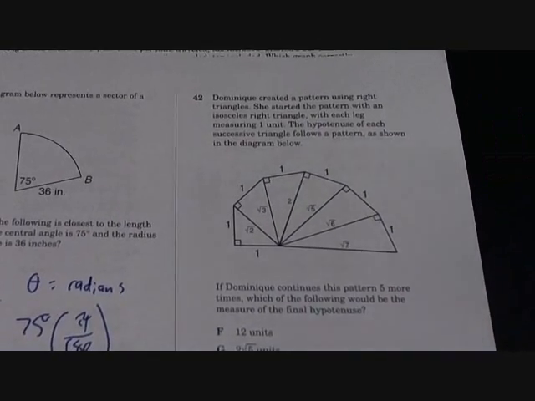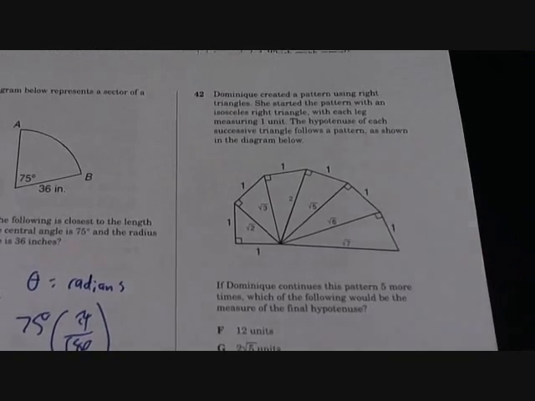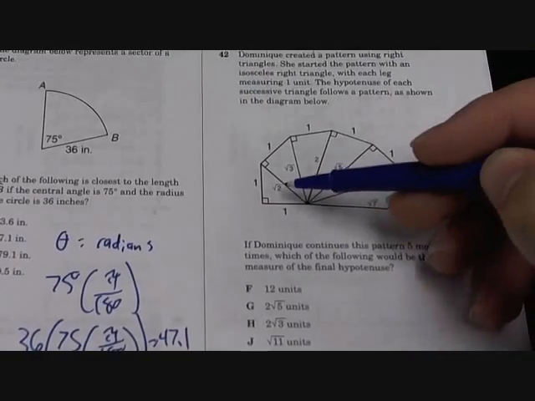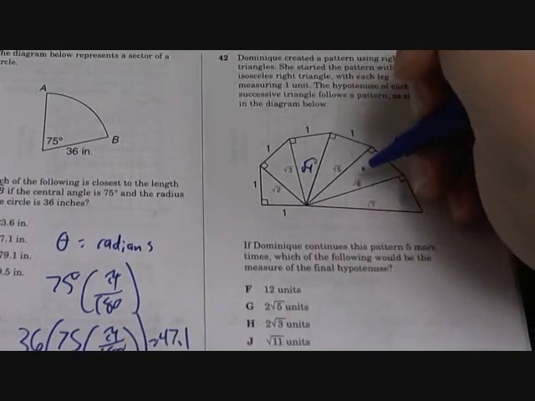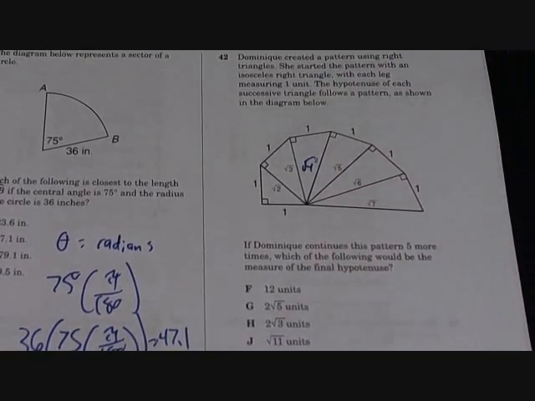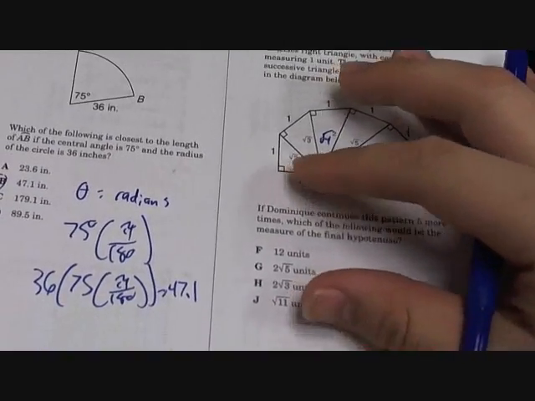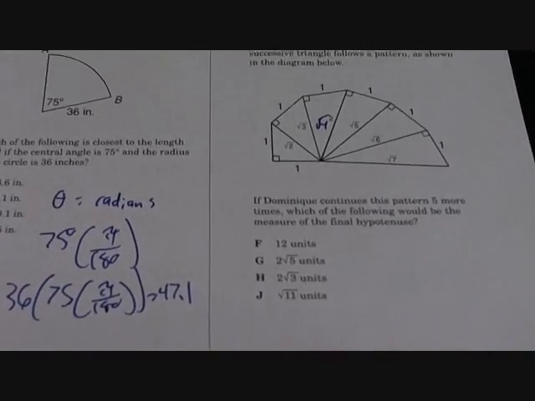Dominic continues the pattern 5 more times. Which of the following would be the measure of the final hypotenuse? First we need to figure out the pattern. It's square root of 2, square root of 3, and 2, which is the same thing as square root of 4, square root of 5, 6, 7. So she's adding 1 unit every time. She's going to do it 5 more times.